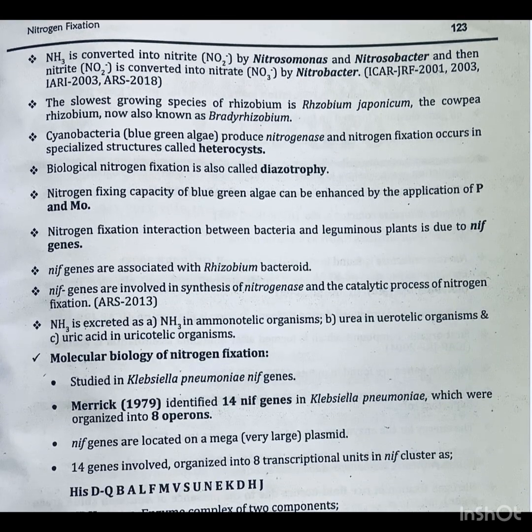Ammonia is converted into nitrite by Nitrosomonas and Nitrosococcus, and then nitrite is converted into nitrate by Nitrobacter. Question asked various times in ICAR JRF 2001, 2003, IARI 2003 and ARS 2018. The slowest growing species of rhizobium is Rhizobium japonicum, the cowpea rhizobium, now also known as Bradyrhizobium.